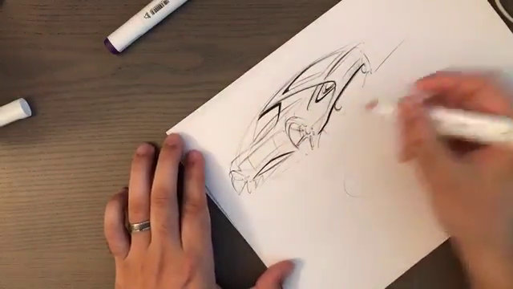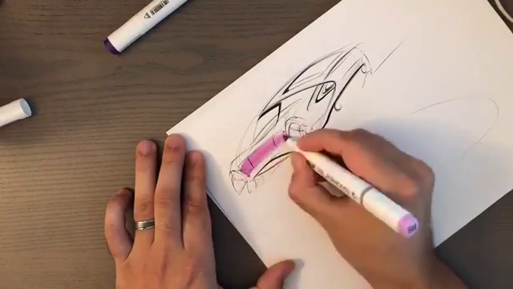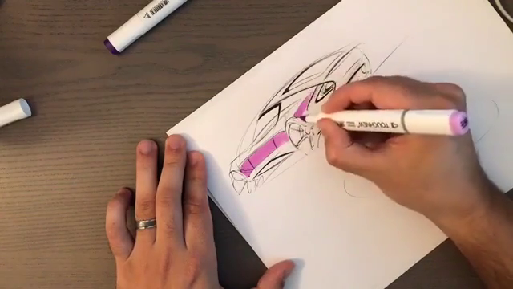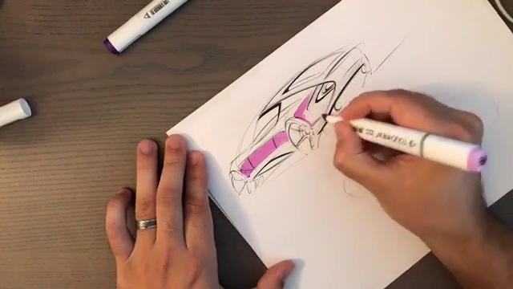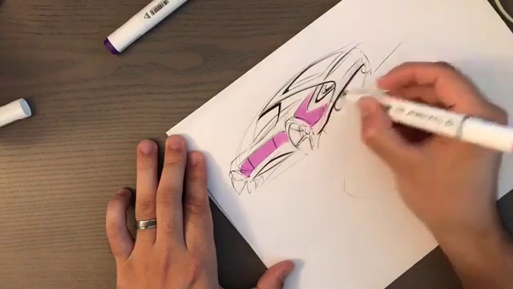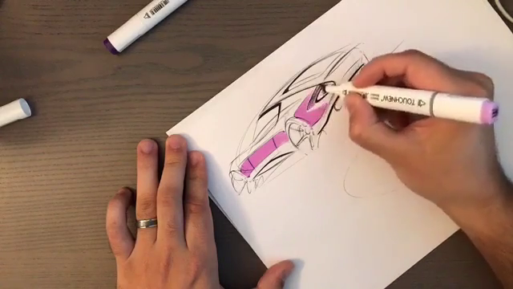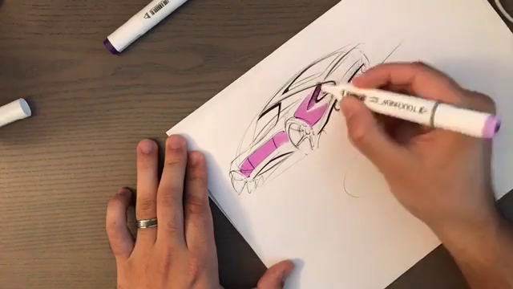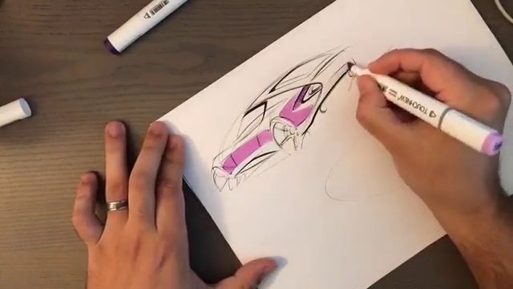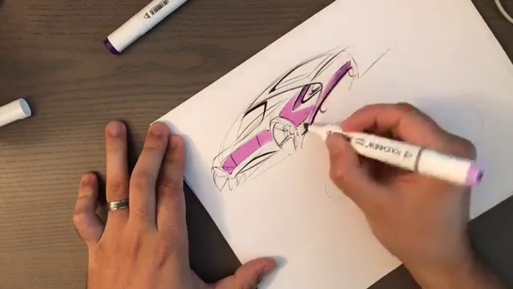So I just want to start by filling in the shoulder line here, trying not to hit the big lines too much because it's gonna bleed and make everything too dirty.